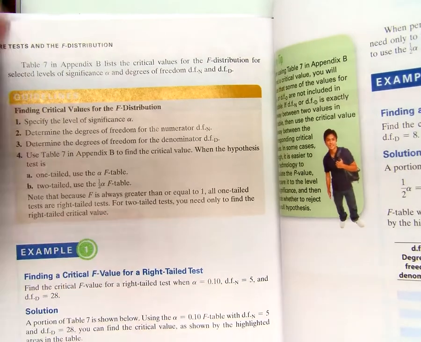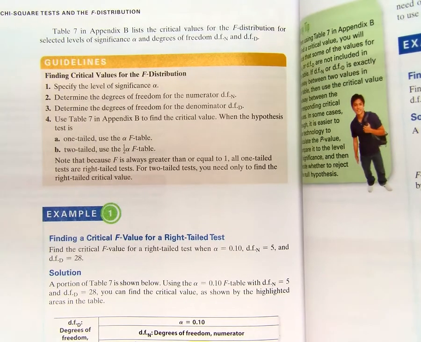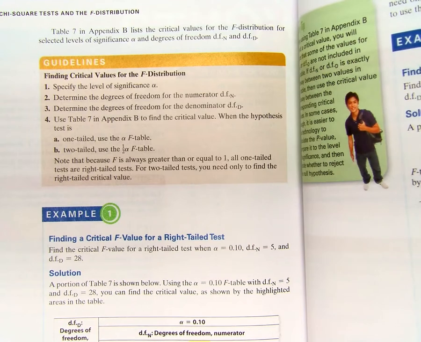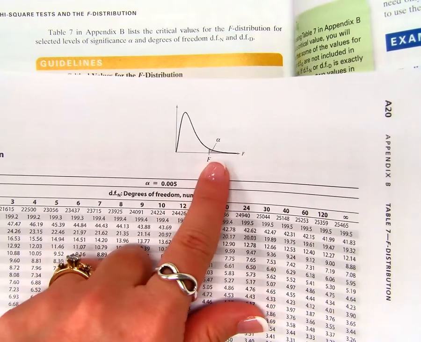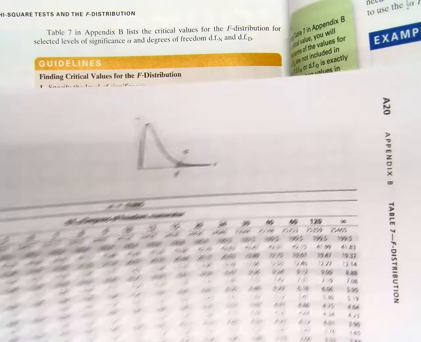Note that because F is always greater than or equal to 1, all one-tailed tests are right-tailed. Okay, for two-tailed tests, you only need to find the right-tailed critical value. All right, so even if it's two-tailed, we're still only finding that right value. Does that make sense to everyone? Okay.